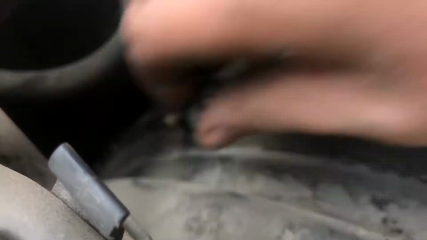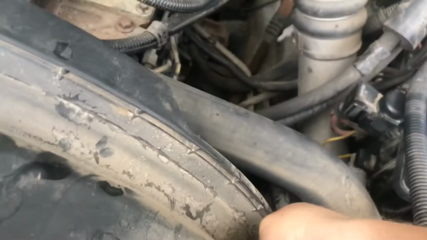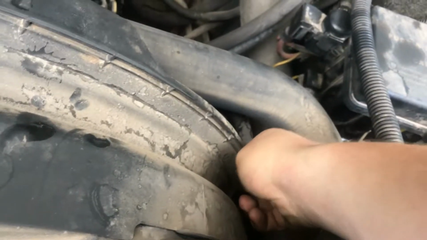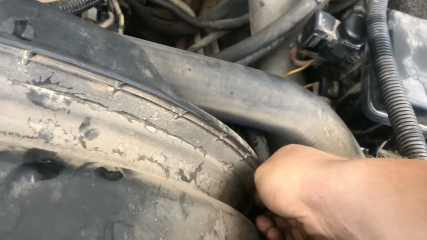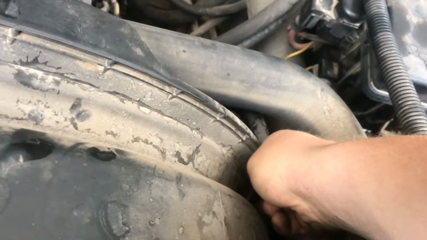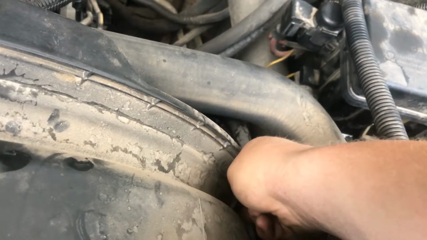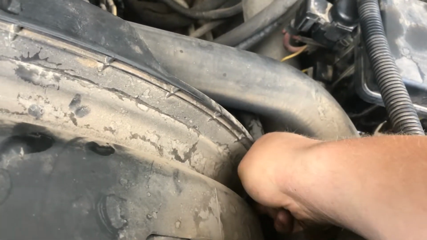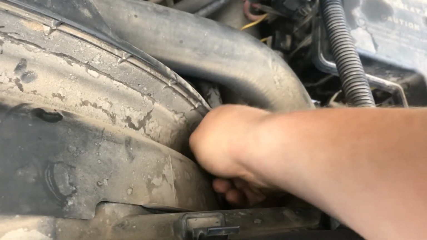Okay, so we're gonna pull this side off here, and we got this one down here on the driver's side. We'll just pull that out quickly. This actually isn't a very long job. I can do it in about half an hour now, but obviously if this is the first time you're doing it, it's going to take you a little bit longer.